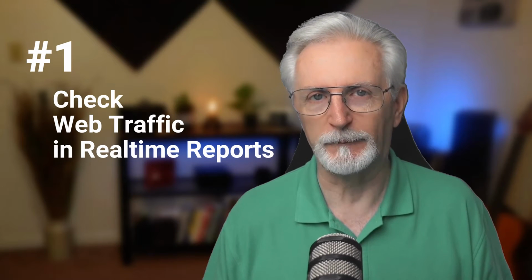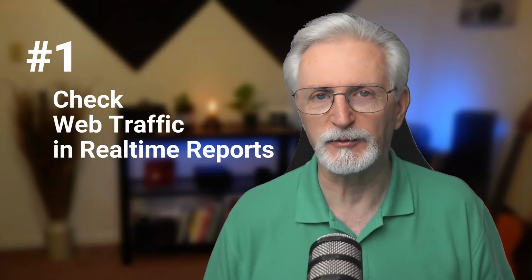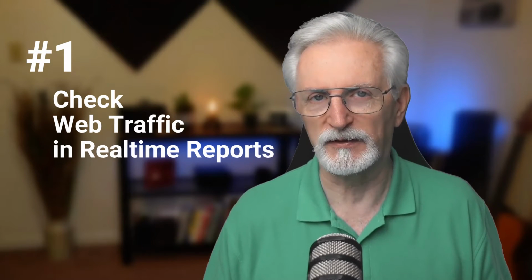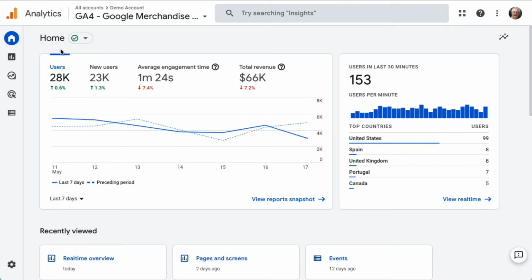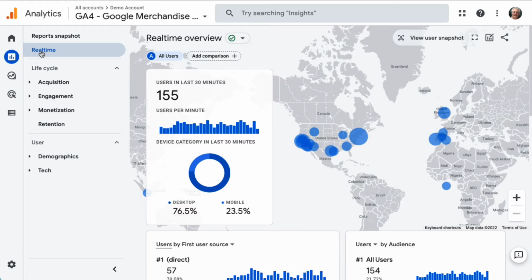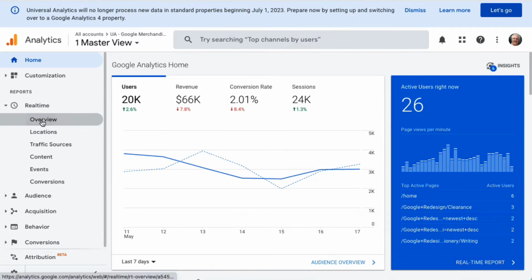Now when you first set up Google Analytics, it's going to take 24 to 48 hours to start showing your website traffic in the reports. However, if you go to the real-time reports, you can see if Analytics is working properly or not right away. To see your real-time reports, open your Google Analytics 4 property and navigate to Reports and then to Real-Time. Or in Universal Analytics, just head over to Real-Time and then Overview.